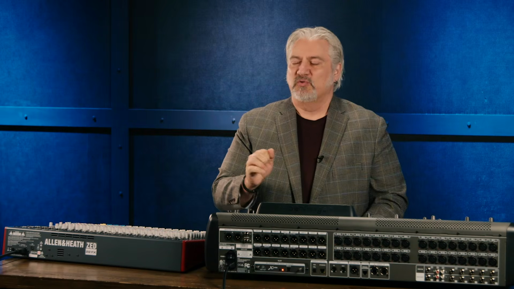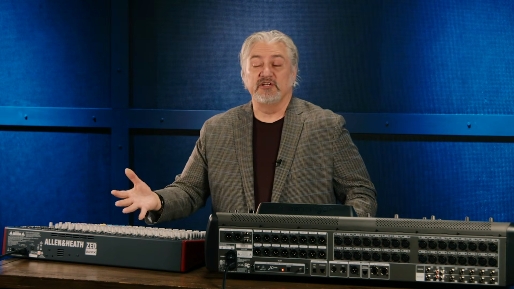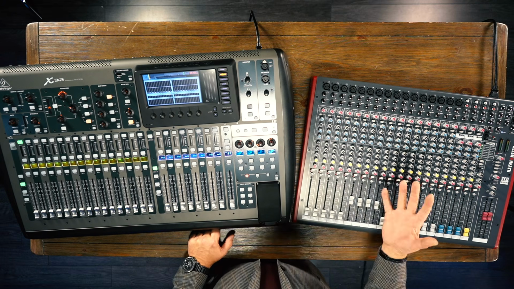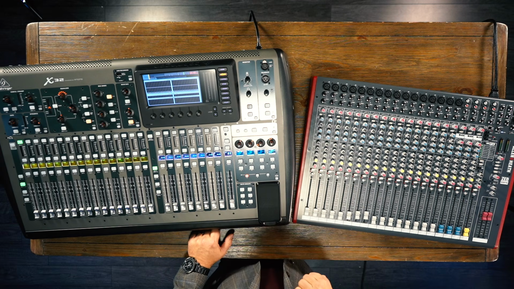Hit the meter page, and we can see a lot of different readouts that show us our signal at different stages in the mixer. With an analog console, we're basically operating in a what-you-see-is-what-you-get type of scenario. You push the controls up, and that's what's happening with the console. If you want to change something, you basically have to move those controls to make the change.